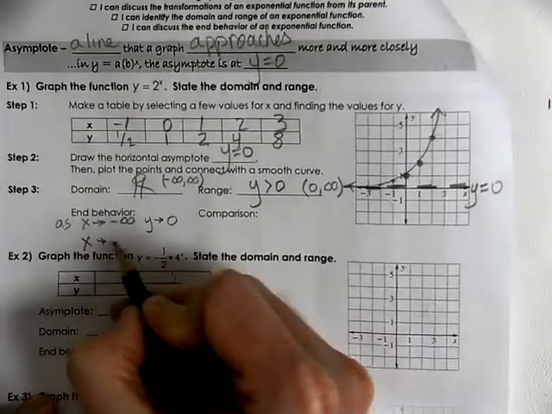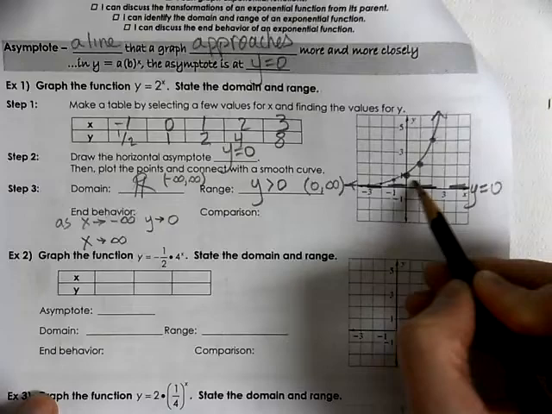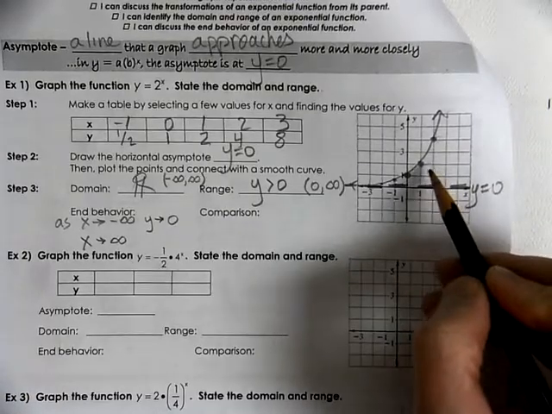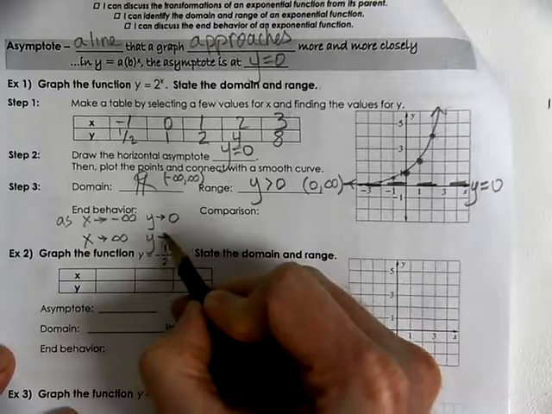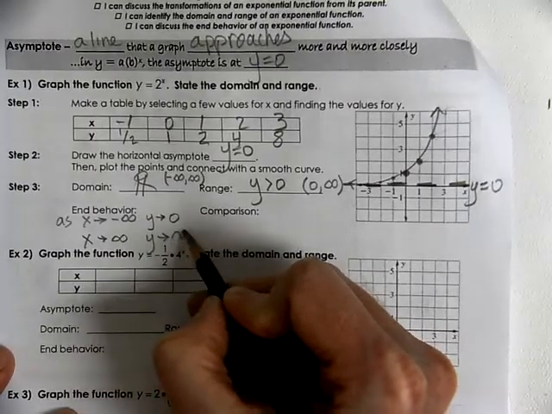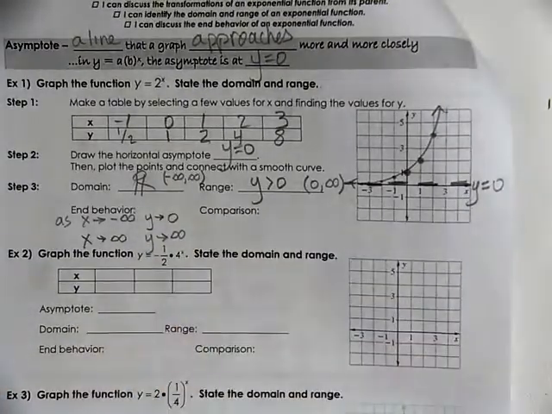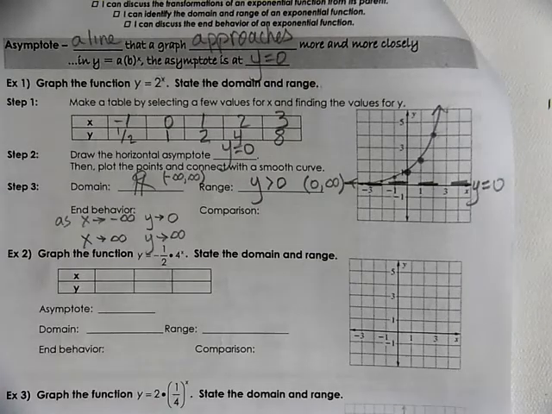As x moves to the right, as x gets bigger, we notice that the values get bigger pretty quick. And there's no limit to the number that they can get. So we would say that they are approaching infinity.